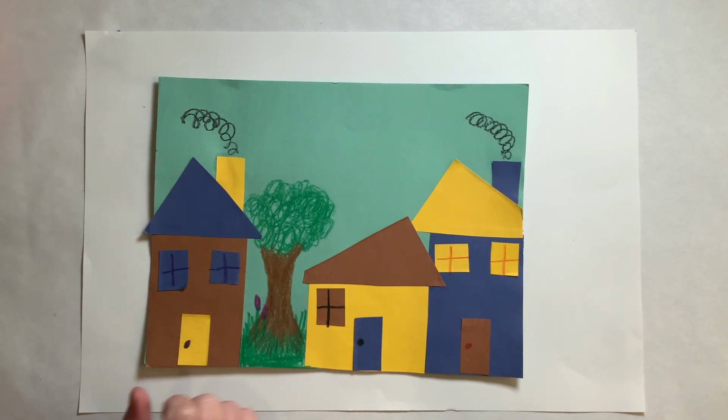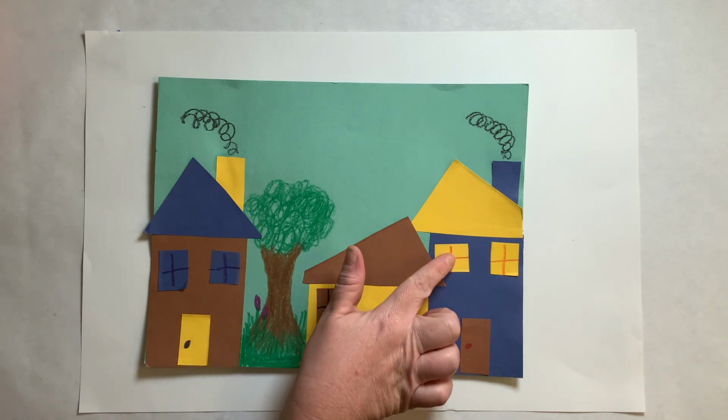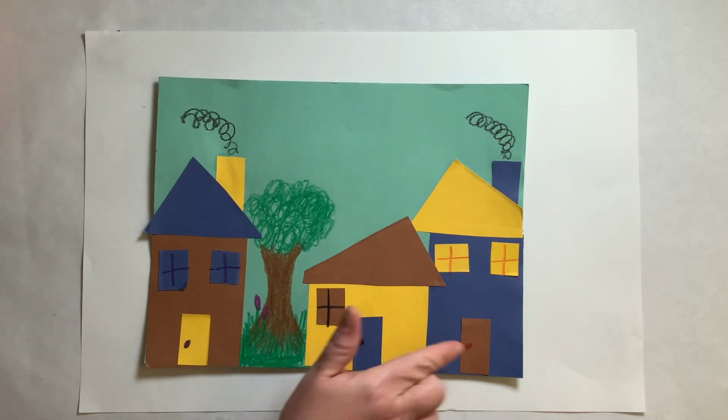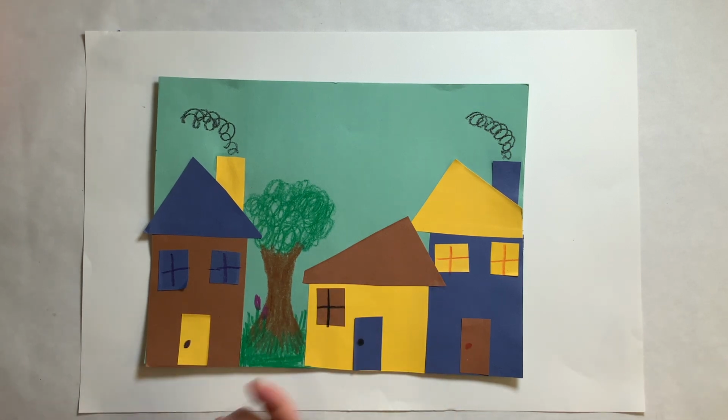My windows, some of them look like what shape? Squares. The doors are very good. Rectangles. And then what shape are the roofs? Very good. Triangle. So we're going to do this together today.